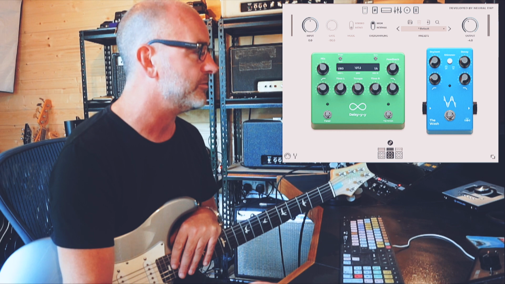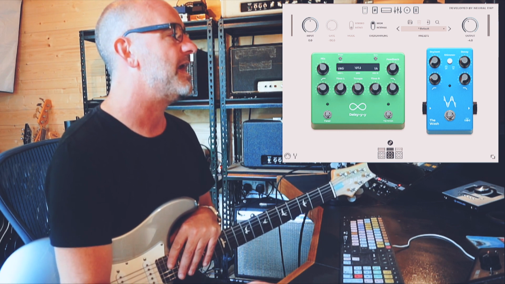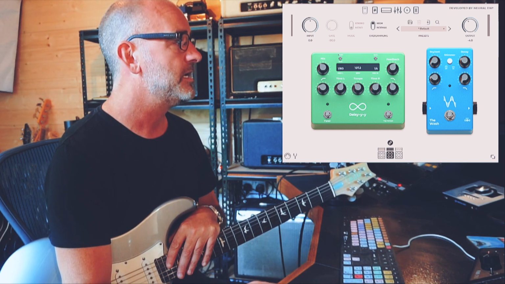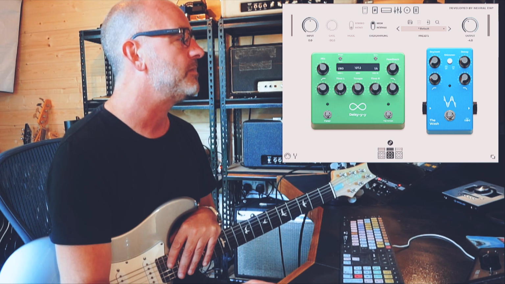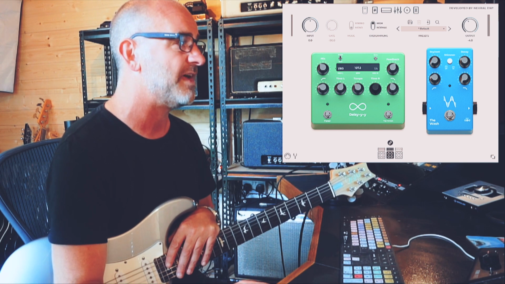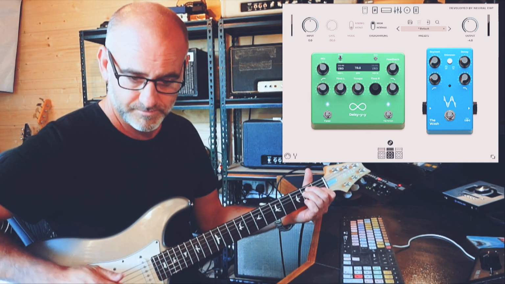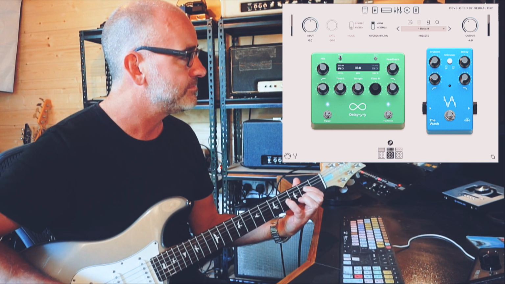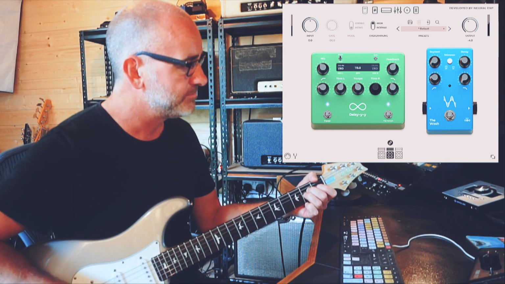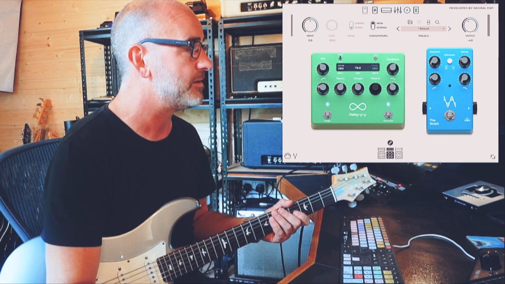Stepping on the delay pedal. This is a stereo delay, so you can have independent times for your left and right channels. So at the moment I'm going to switch it into single, which means that I'm just looking at the left hand side of the delay. So when I kick it on, I can tap tempo it just by tapping on the mouse.